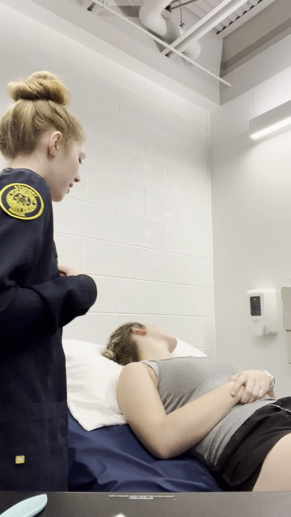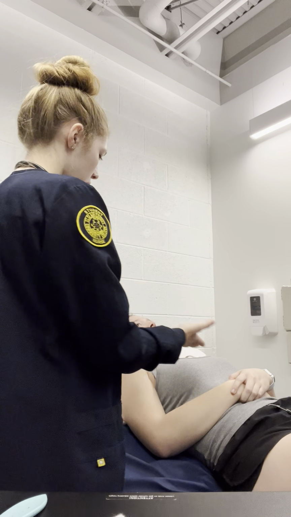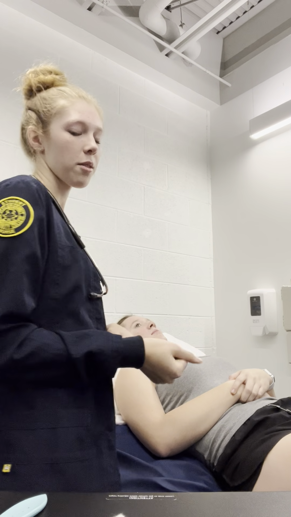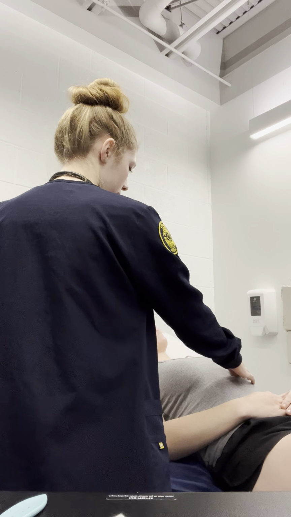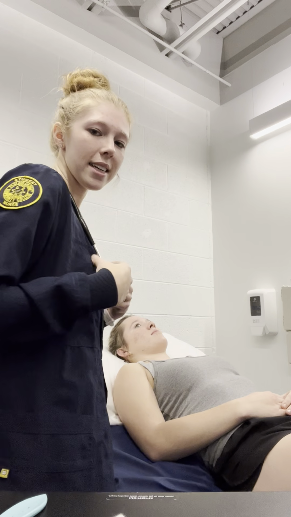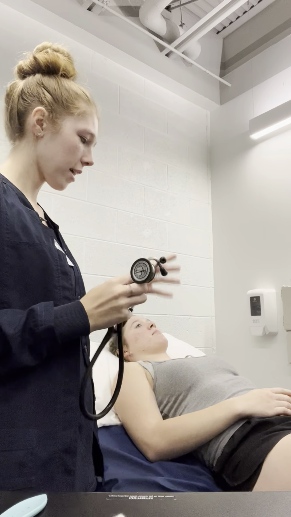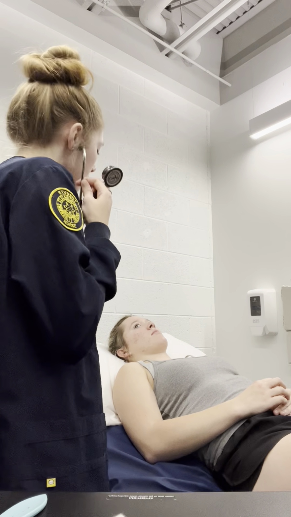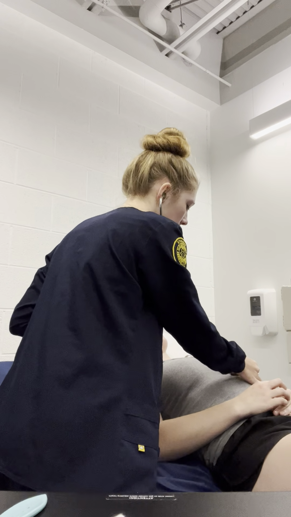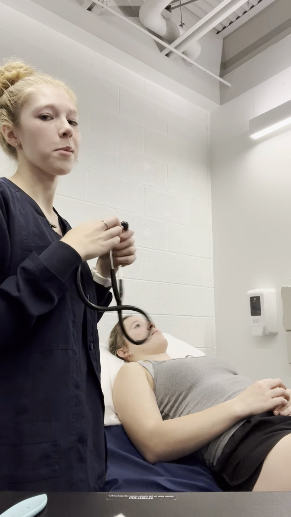Listen to the heart. First, we're going to do the heave and thrill, which none is visibly present, and then we're going to do the apical pulse. It is not present, which is normal in some patients, and then we're going to listen to the apical heart rate for 1 full minute, but for time's sake, I'm just going to show you where. It is fifth intercostal space, mid-clavicular. And using that, you determine the heart rate and rhythm.